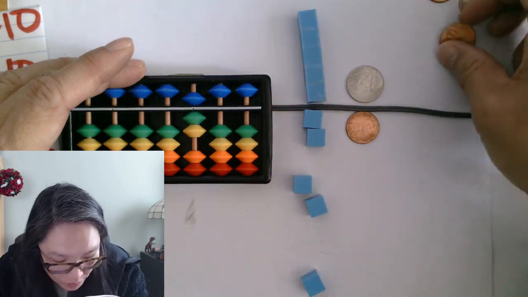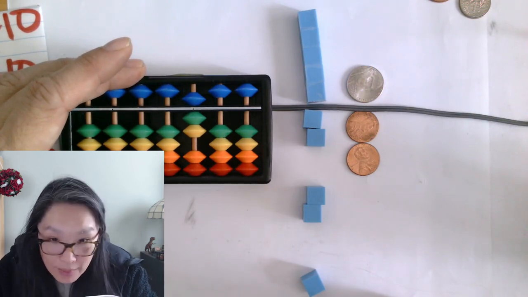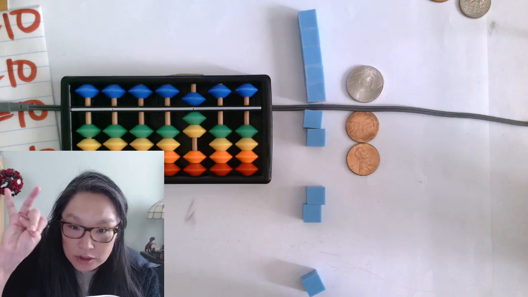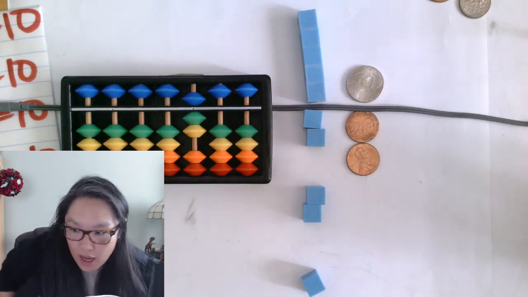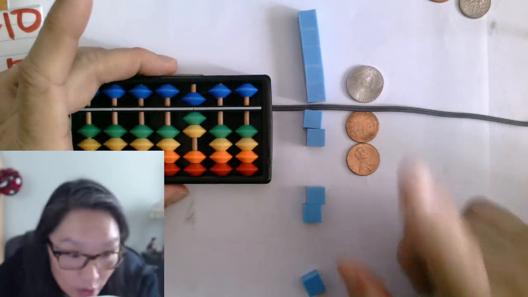So right now what we're doing is we're learning how to read the abacus. After we read the abacus, then we can start adding, subtracting, multiplying, and dividing. It just depends on how far I crash. How quickly do I crash? But we're going to keep going, right? So the idea is to understand how to read the abacus.